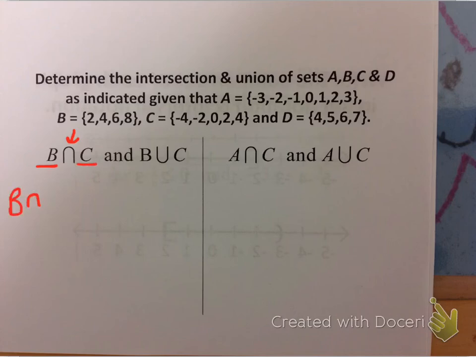So I'm going to do that. Here's B intersection C. Okay, and it's the set. So what I'm looking for is the numbers that occur in both lists. So B starts out with the number 2, which is also in C, so that gets included in the list. Okay, 4 is in B, and it's also in C, so it gets included in the list. But the other two numbers that are in B, 6 and 8, they aren't in list C, so they don't get included in the intersection. 2 and 4 are the only numbers that occur in both lists.